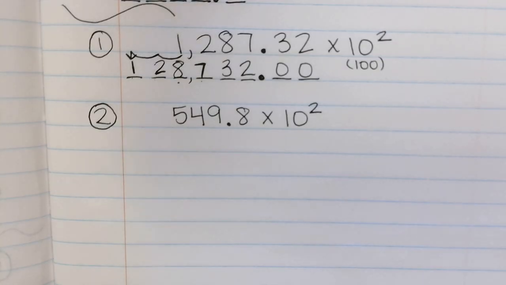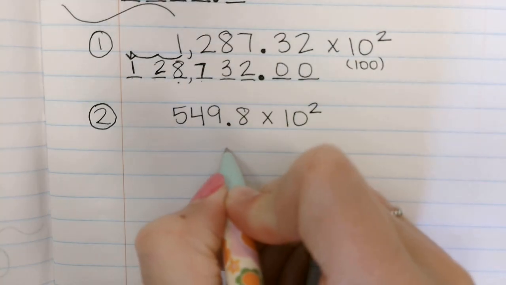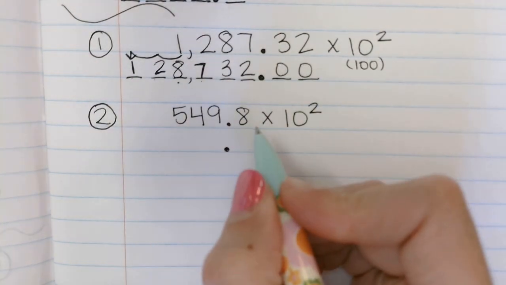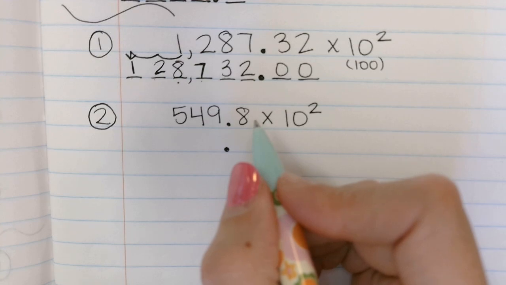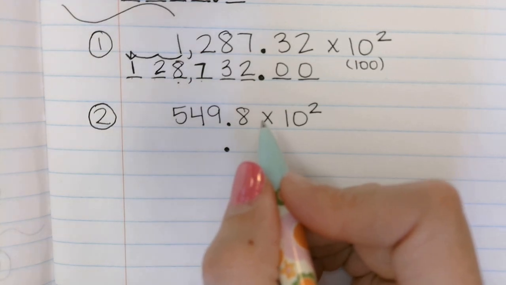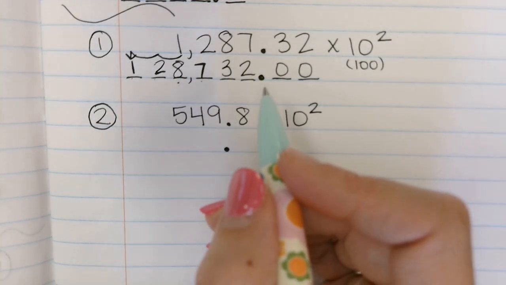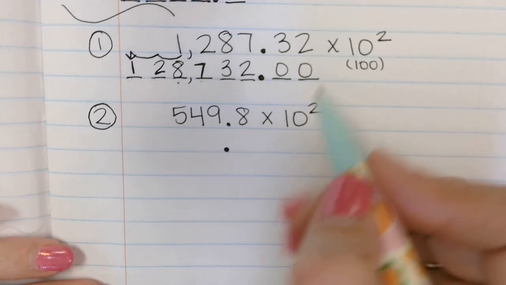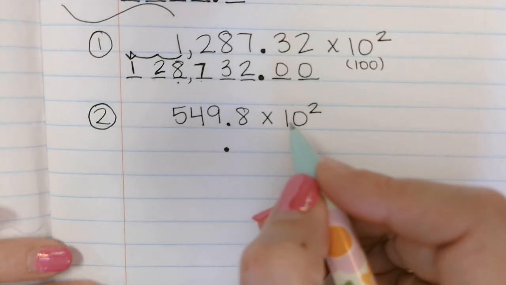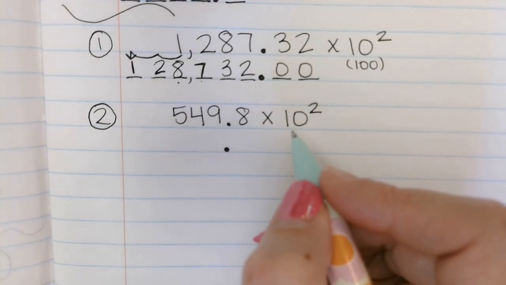Can someone tell me what we're going to do first? Move our 5 2 places. Not yet. Drop the decimal. Drop that decimal. We're agreeing. I see it. We're agreeing. What do I do after I drop the decimal? Thumbs in front of chest, please. You get your 5 and you move it over 2 place values. Before I do that, though, you gotta do your little space.